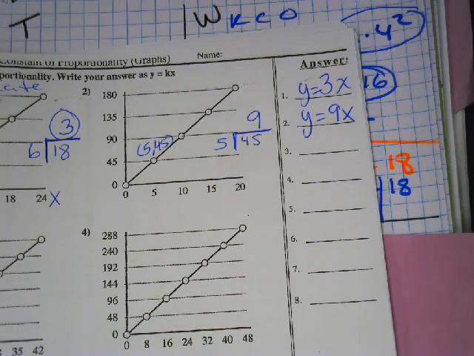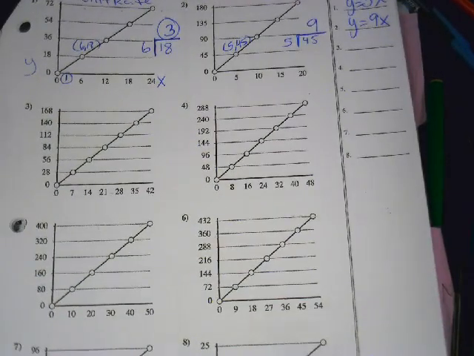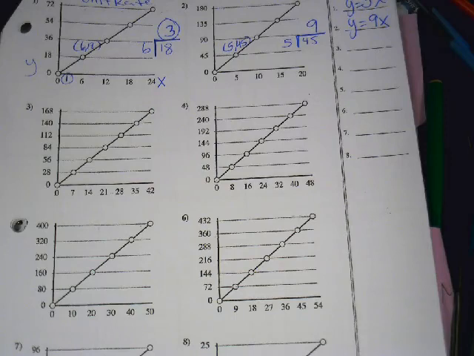Michelle, what's your answer for number 3? Very good. Good job. Oliver, what's your answer for number 4? Good. Very good. David, what's your answer for number 5? No, that would be wrong. Try again.